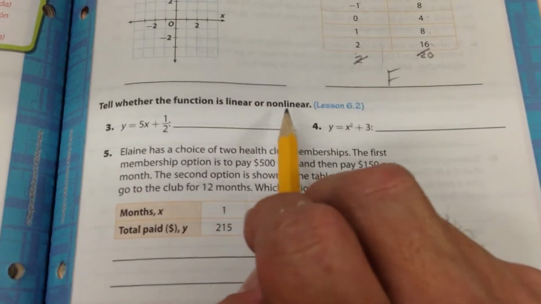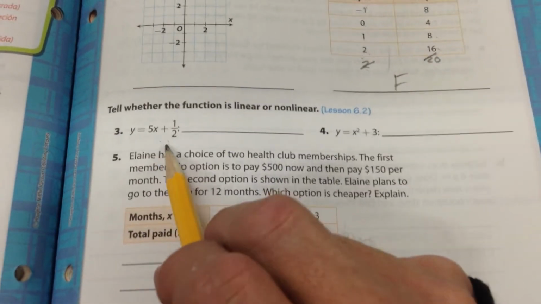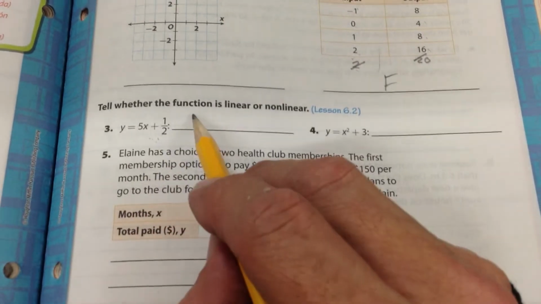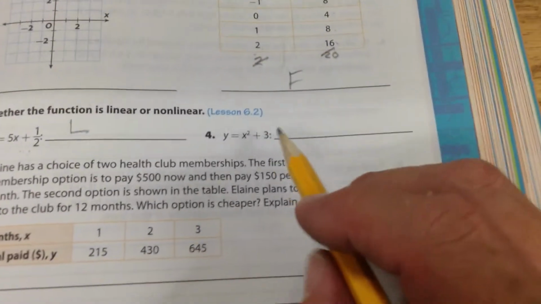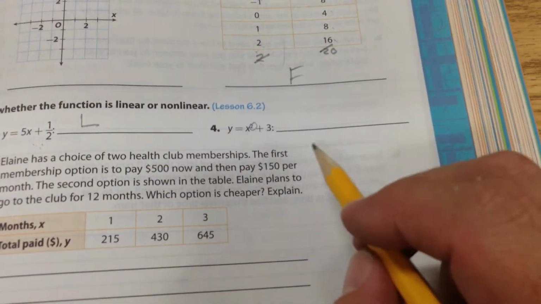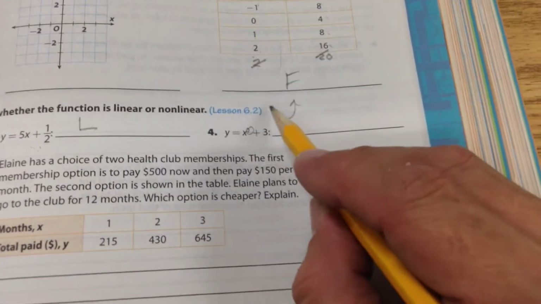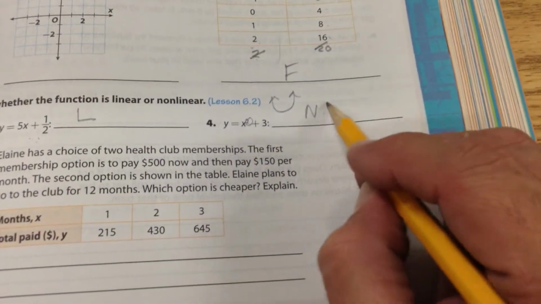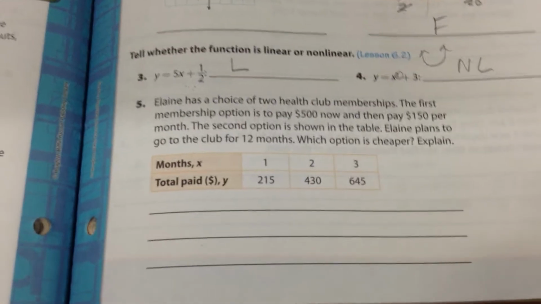Tell whether each function is linear or nonlinear. Okay, this one, do you see a squared anywhere? Nope, so it's linear. How about this one? Yeah, that x squared means that graph is going to look something like this. So that is non-linear. Okay.